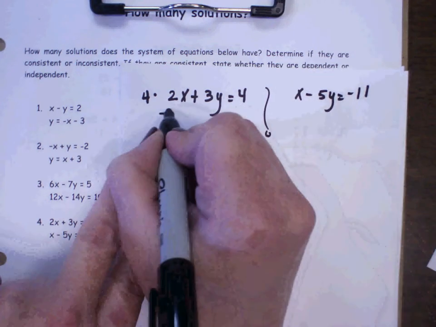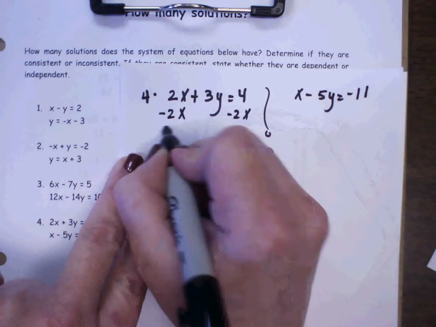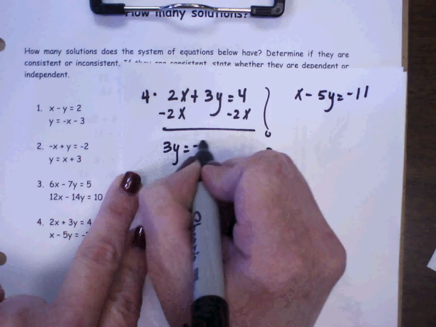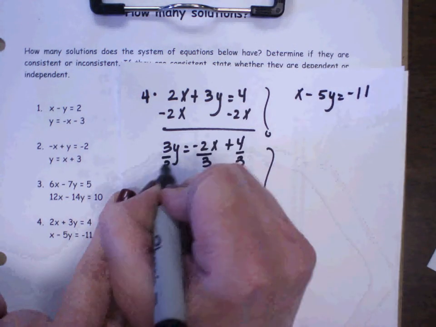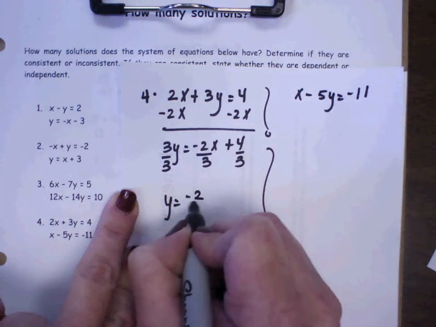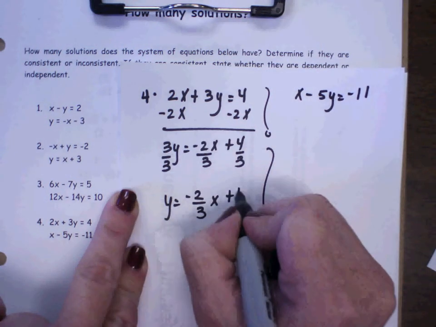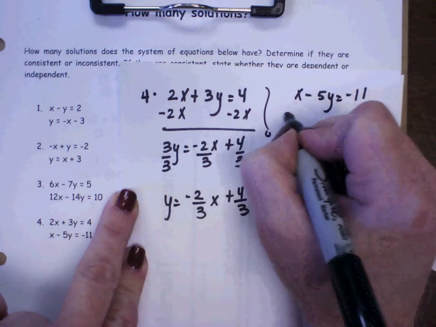So for the first one, minus 2x. So 3y equals negative 2x plus 4. And now I'm going to divide by 3. And y equals negative 2/3 x plus 4/3. Minus x.